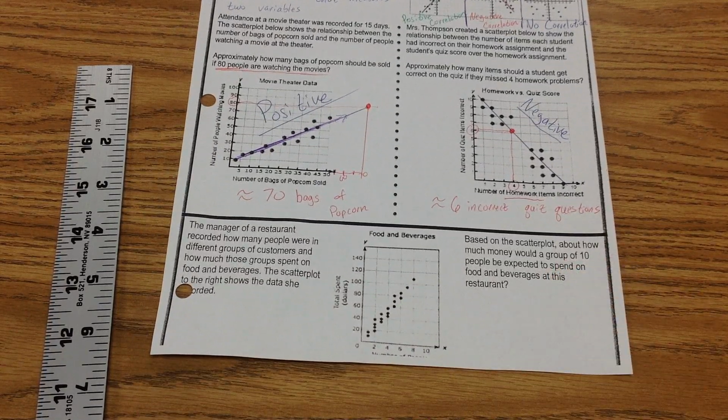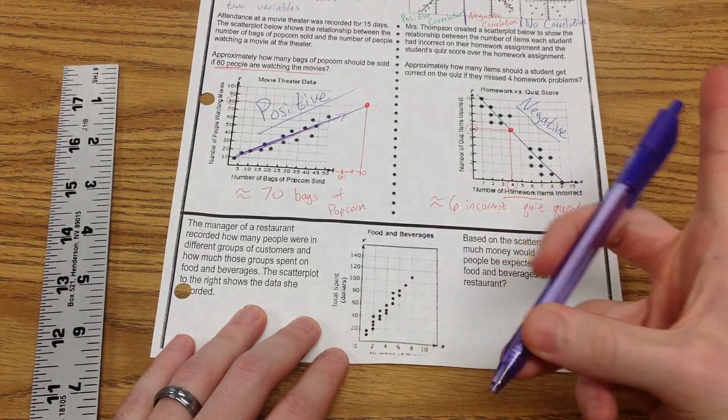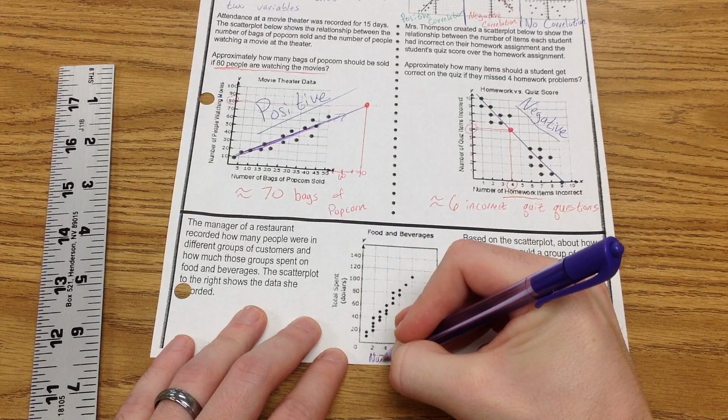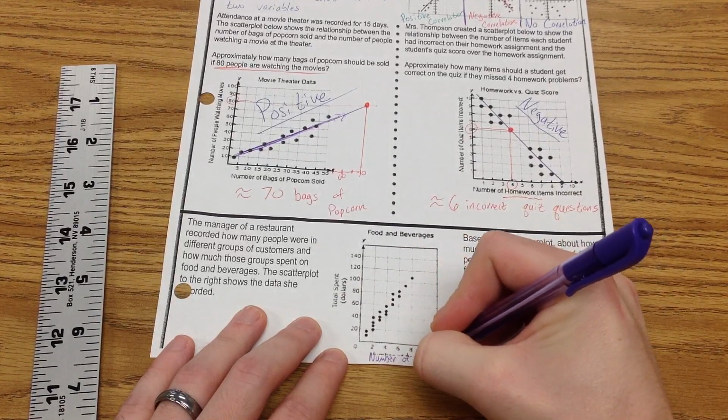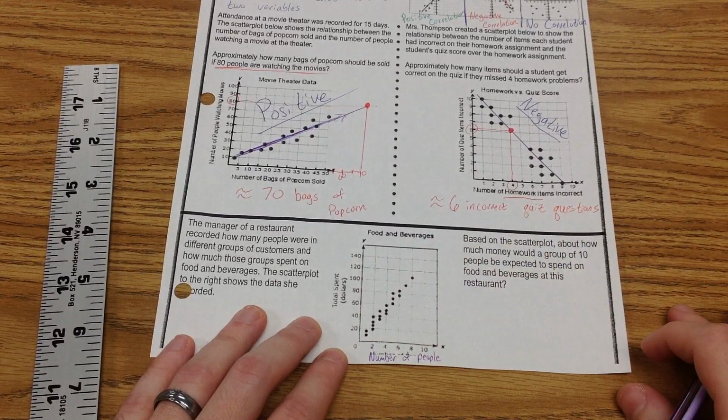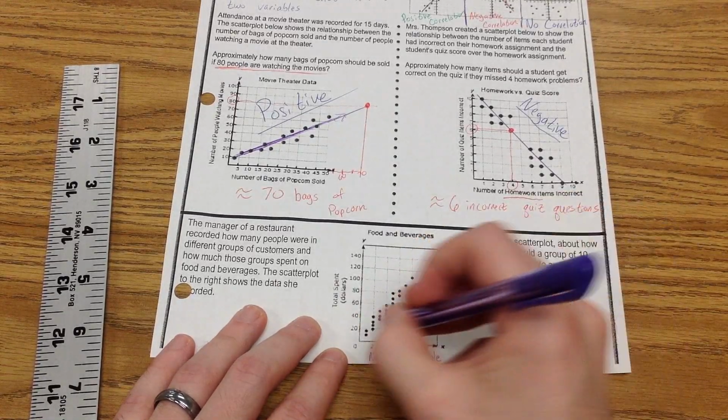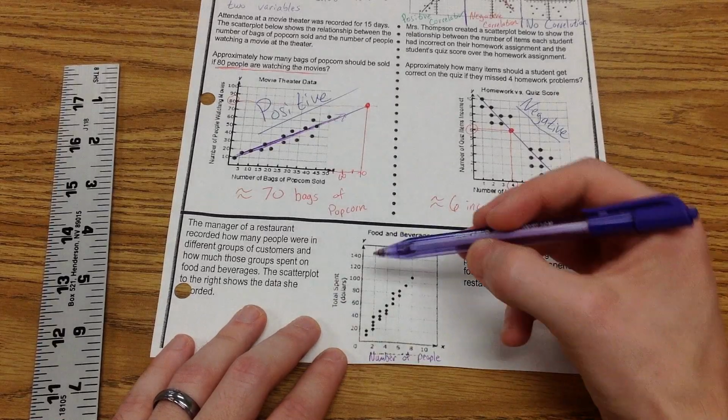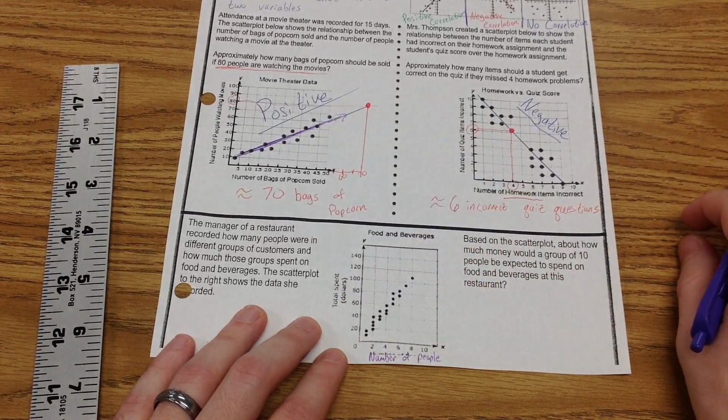Finally, let's look down at the bottom. It says the manager of a restaurant recorded how many people were in different groups of customers and how much those groups spent on food and beverages. The scatter plot to the right shows the data recorded. So we see we have 2 variables now going on. I know it's kind of difficult to see. This says number of people. So the number of people are on the x-axis, and the total dollars spent is on the y-axis.